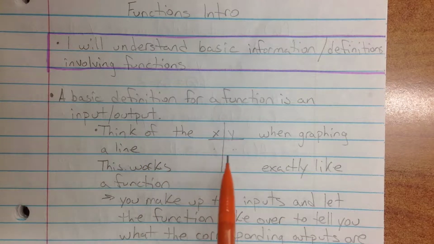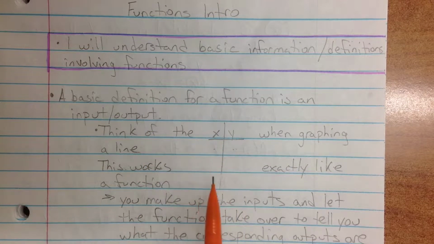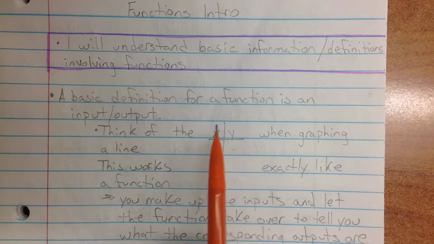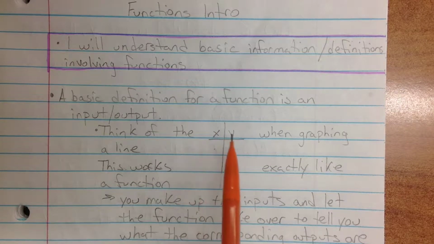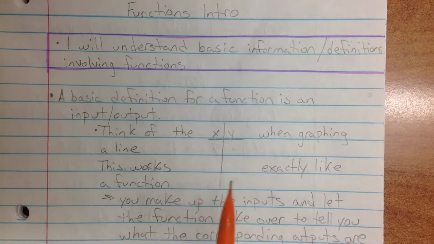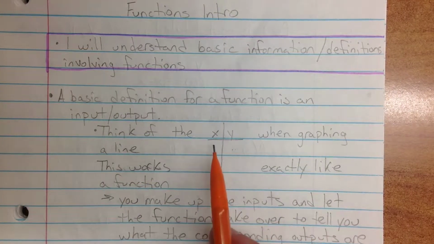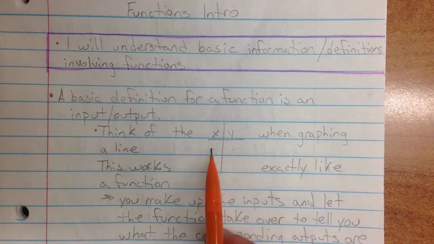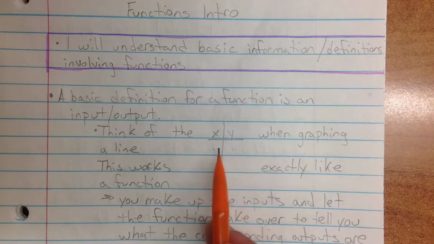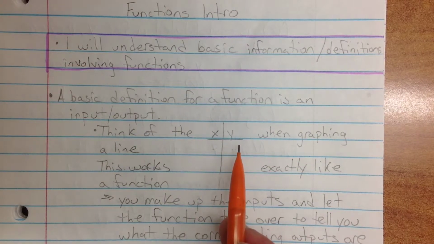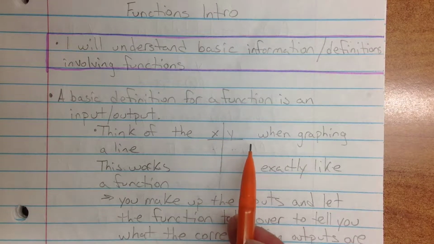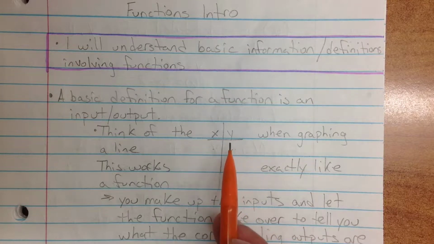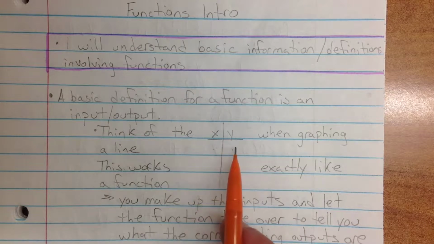But the first time you really got used to one was when you were asked to graph a line. The first time you probably graphed a line, they told you to set up an XY chart, and you would have picked 3 different numbers most likely, or at least 2. One of them being 0, maybe it was -1, 0, and positive 1. You took those x values, you plugged them into your function, or your y equals mx plus b, and simplified it down to find the corresponding y value.